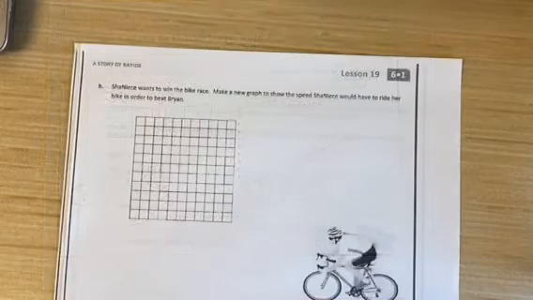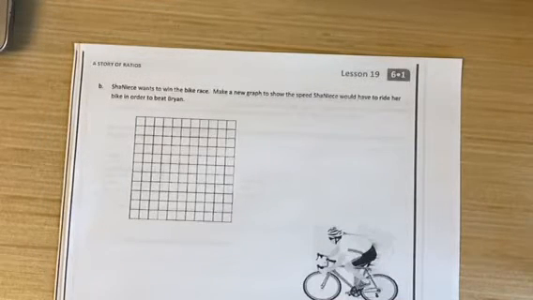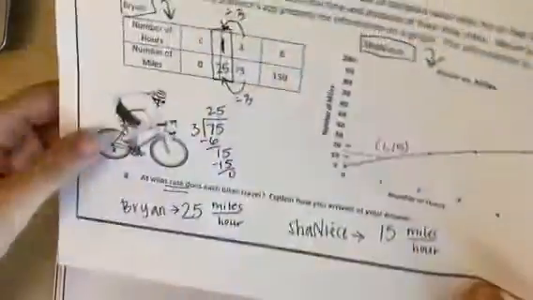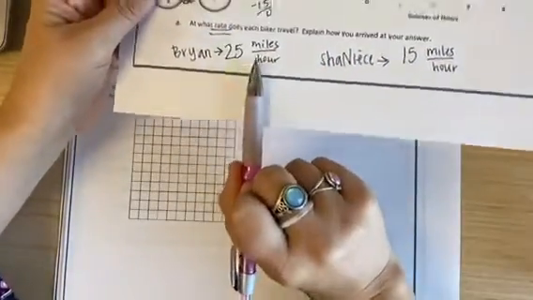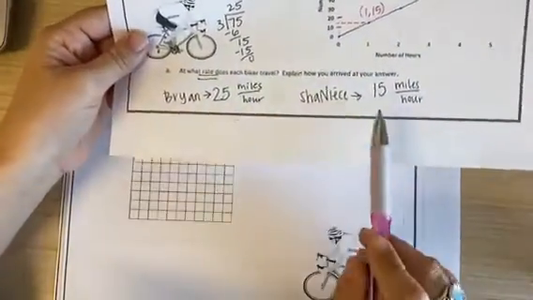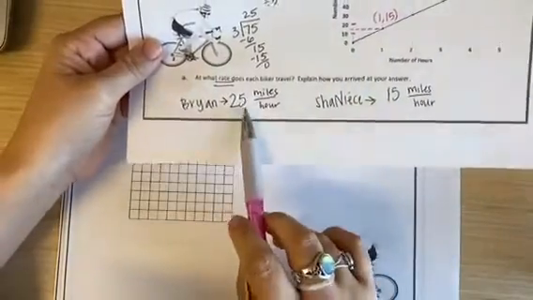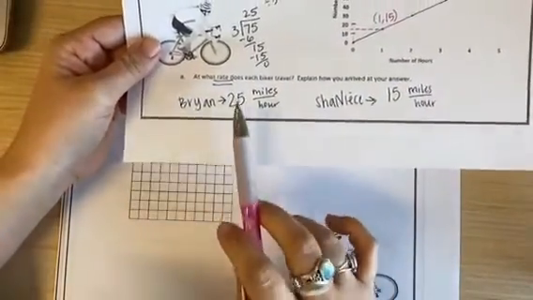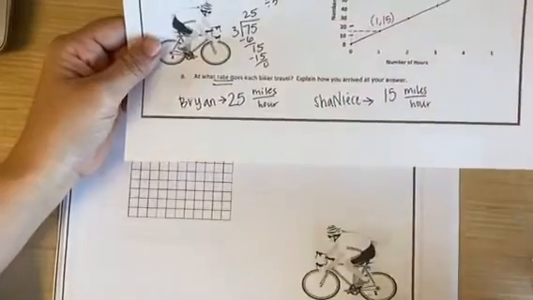Now for B, it says Shanice wants to win the bike race. Make a new graph to show the speed that Shanice would have to ride her bike in order to beat Brian. So right now, you guys, let's look back. Brian's traveling at 25 miles per hour while she's only traveling at 15. So if she wants to beat Brian, she needs to go faster than 25 miles per hour.